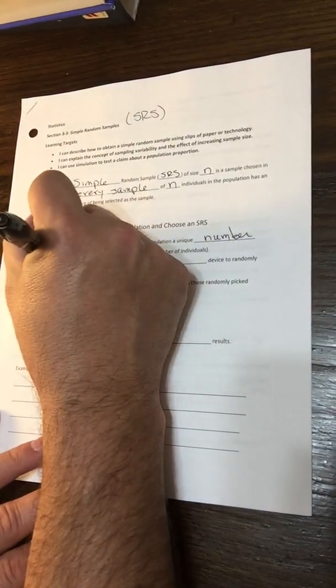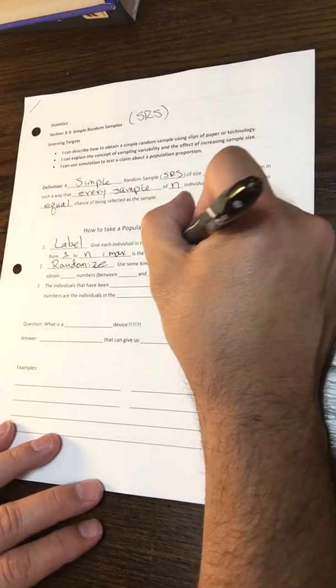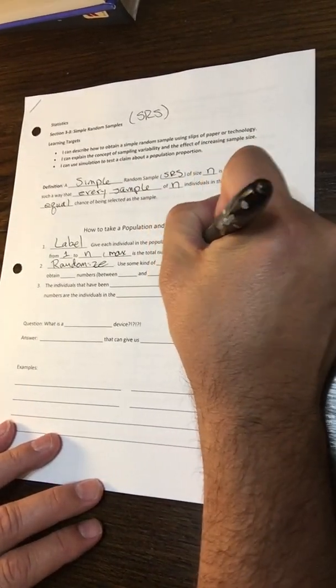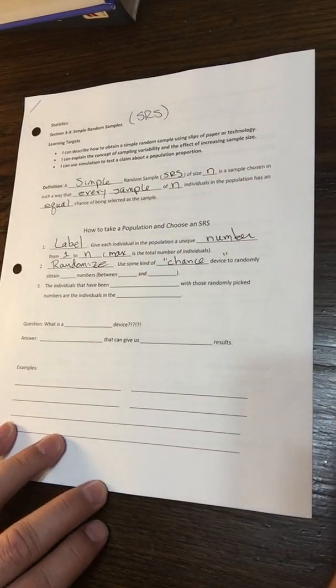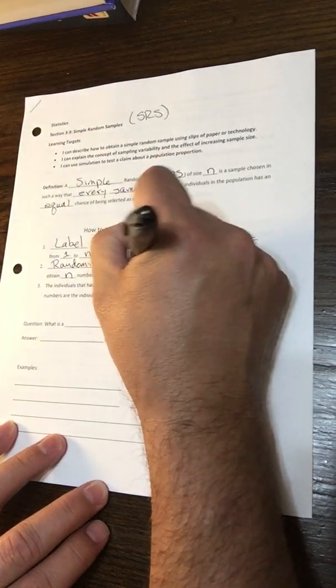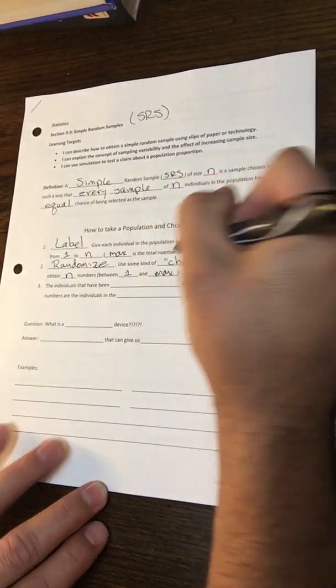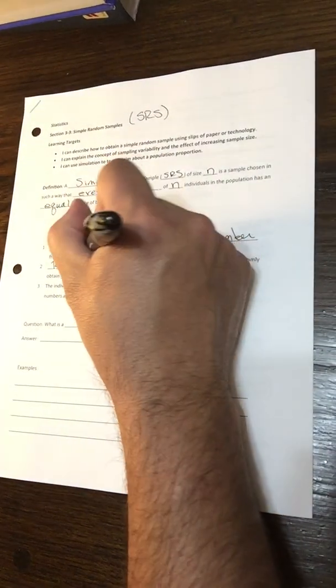Number 2, randomize. Use some kind of chance device. Now that's got to be a new phrase for you. Some kind of chance device to randomly obtain n numbers between the first number and the max. This isn't right, this n right here.